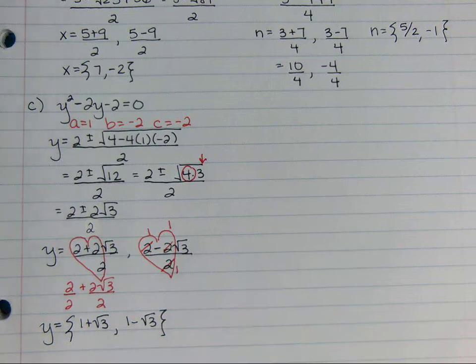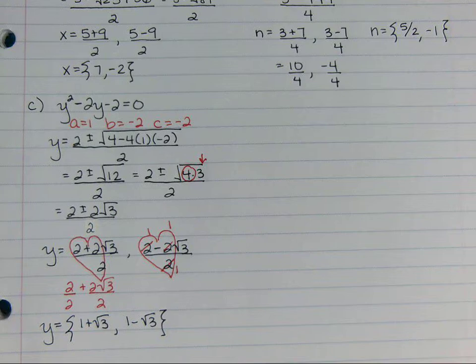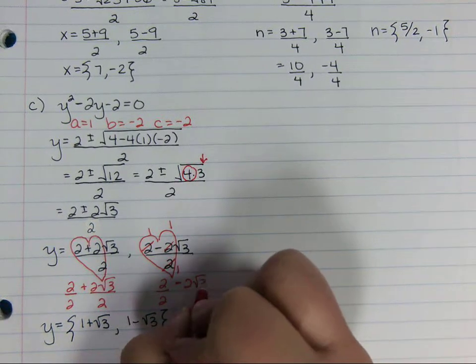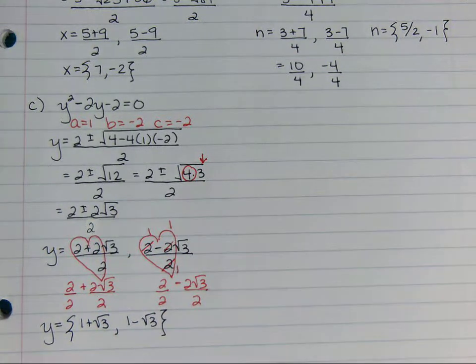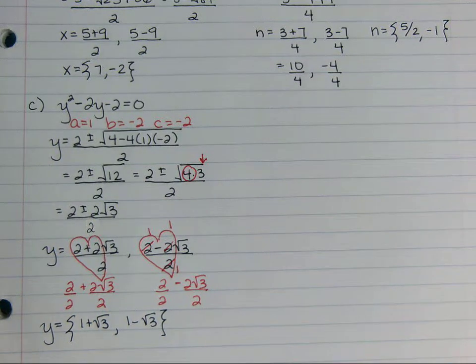And that's my other answer, because the square root of 3 is a decimal, but I can't write it as a decimal. I have to leave it like this. So if you're not sure, separate it all out into separate fractions and then simplify the individual parts, if doing it this way in the little fraction is difficult.